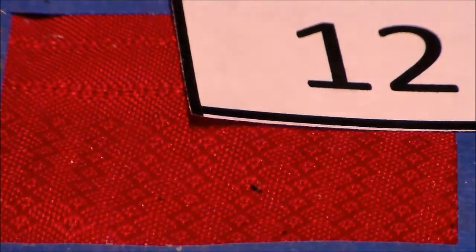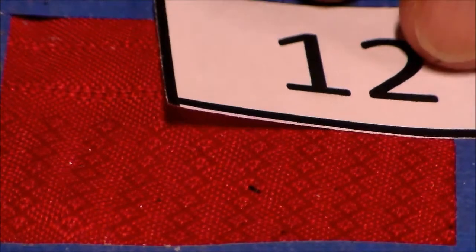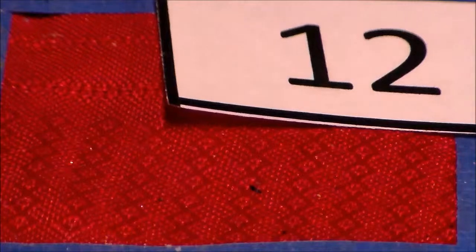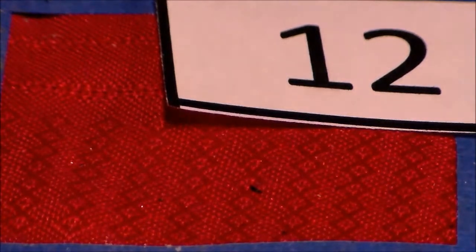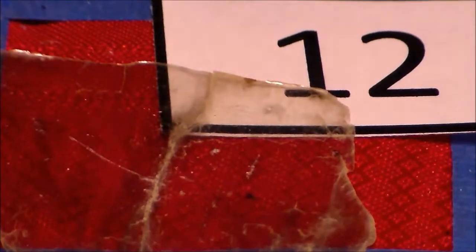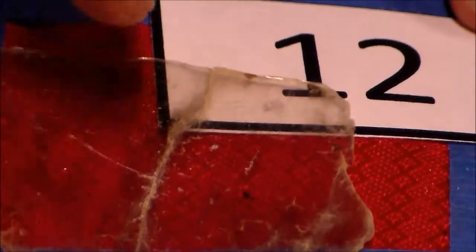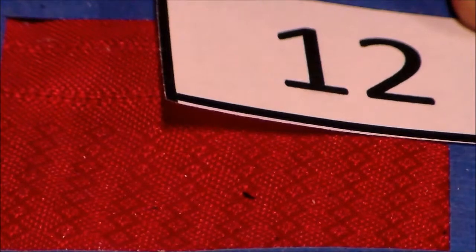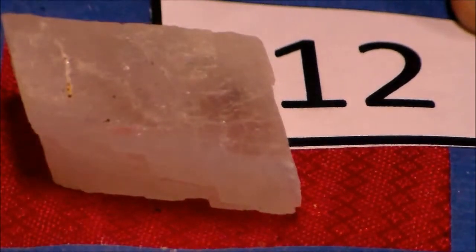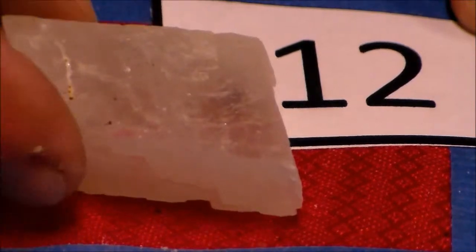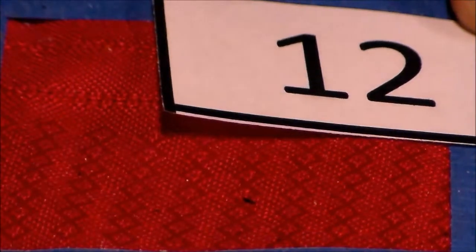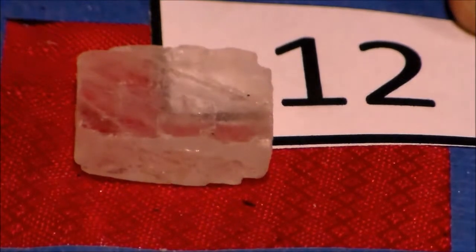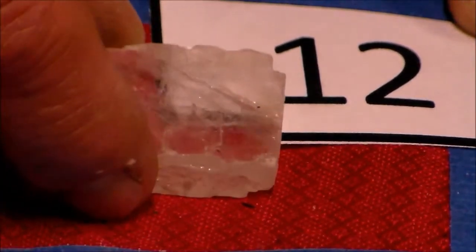Sample 12, your hint is it's a clay mineral. Now, if you've ever been around clay before, we've only got 4 samples left, so let's take a look at these and see if we can determine what would be clay. Does that look like clay? It looks more like plastic to me. Does that look like clay? It's kind of shiny, so I'm thinking not so much. That one's very shiny too. And clay would be dull, right?